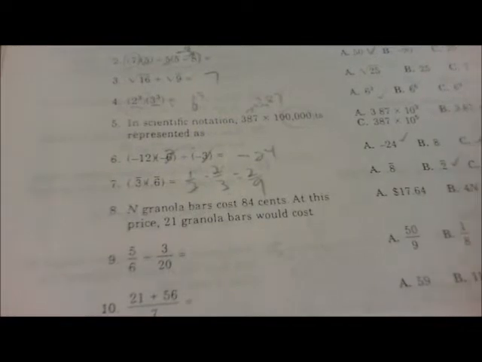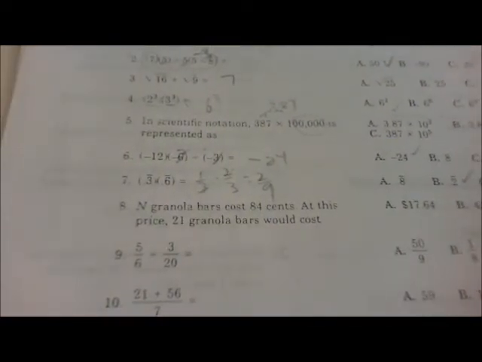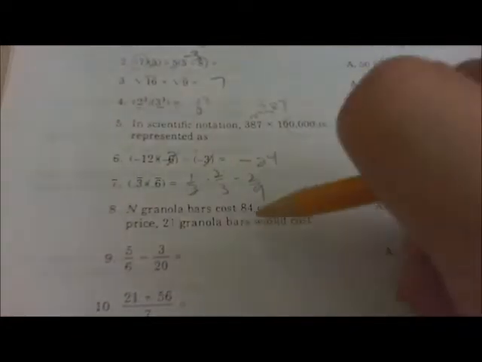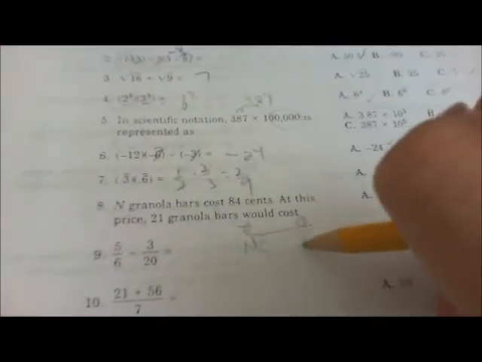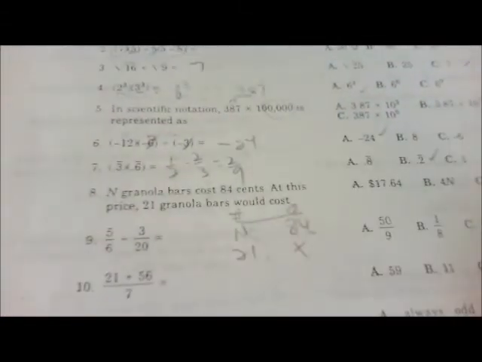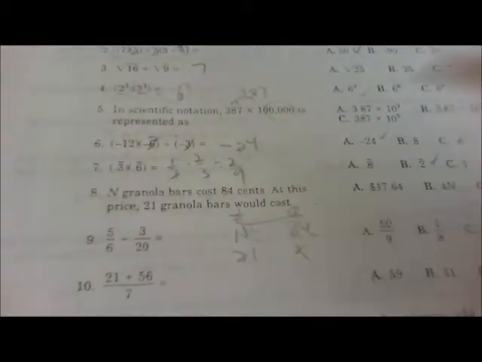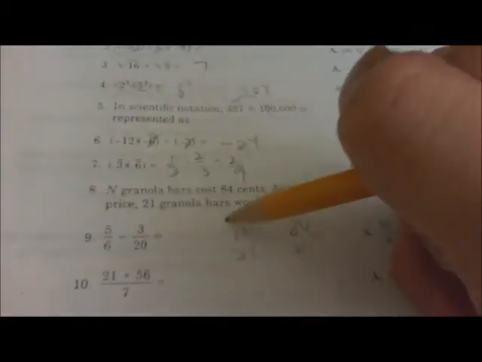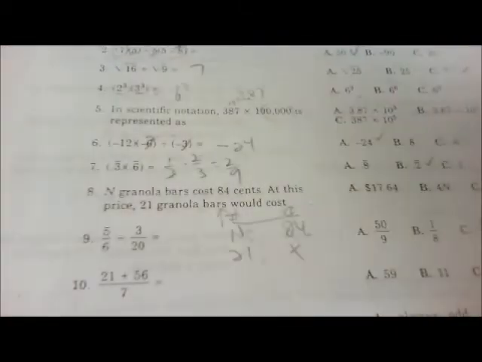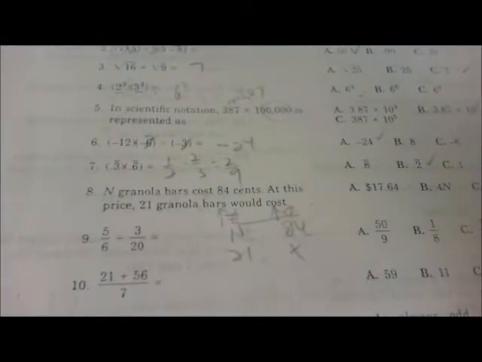B. Alright, let's continue with question 8. So n granola bars cost 84 cents. So the number of bars and the number of cents. And 84. They're asking for 21 bars, how much? So that is x. You notice that this is in cents. If the number of bars goes up, the price goes up too. So this is a direct proportion, and you need to cross multiply.